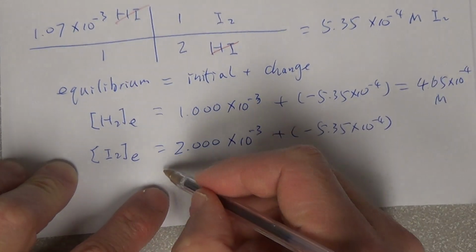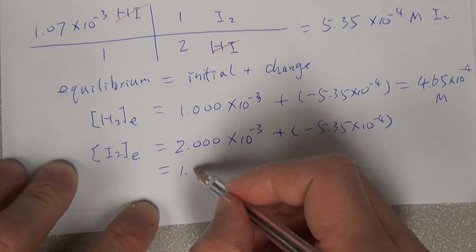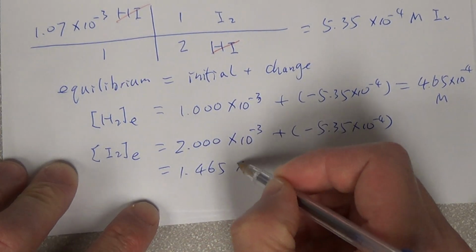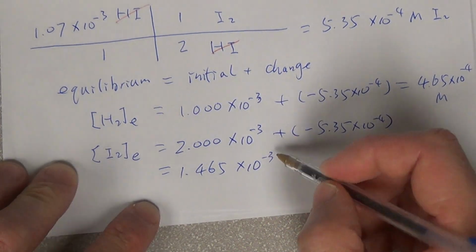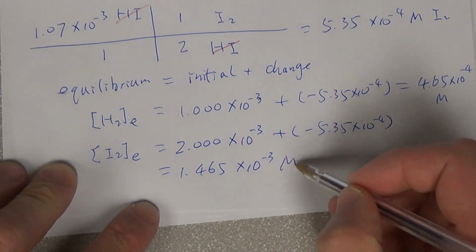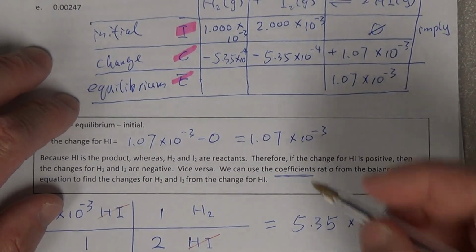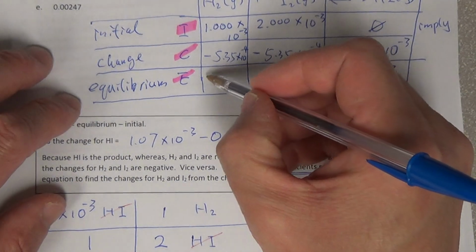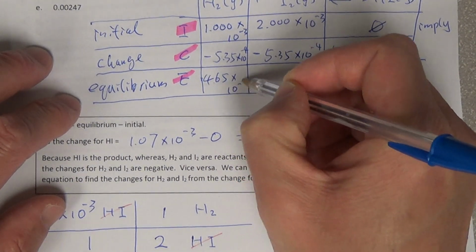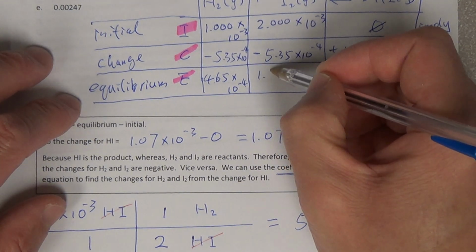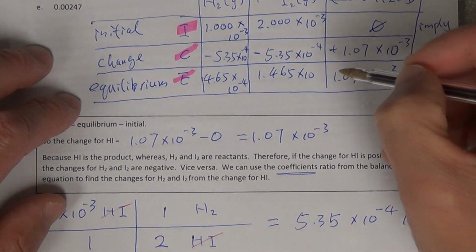That gives us 1.465 times 10 to the negative 3 capital M. We'll write those two numbers in the table. So this number becomes 4.65 times 10 to the negative 4, and this one 1.465 times 10 to the negative 3.